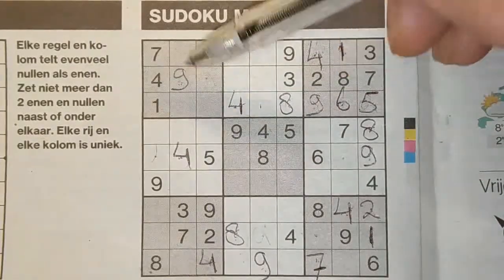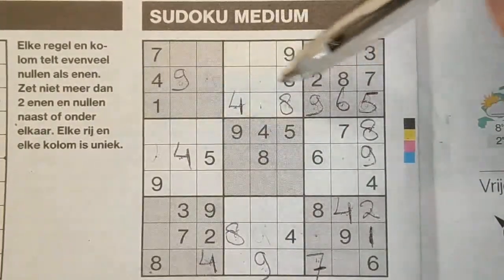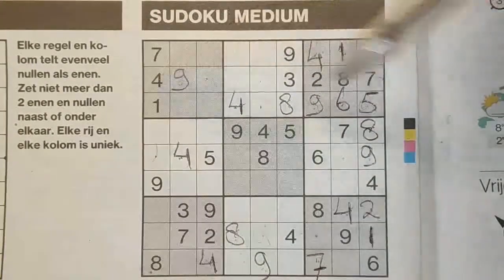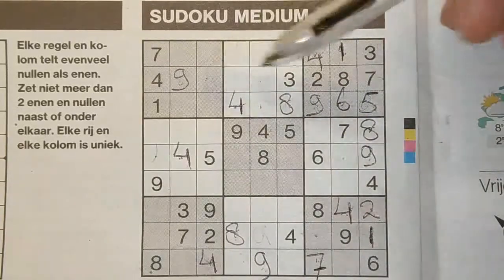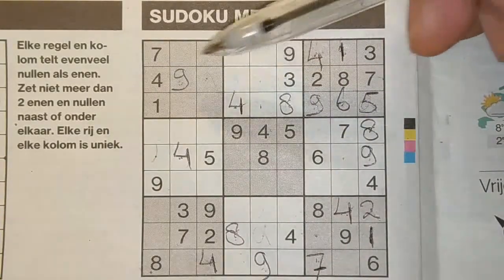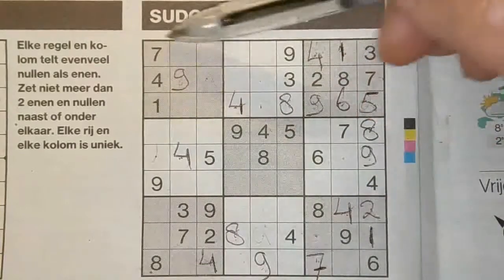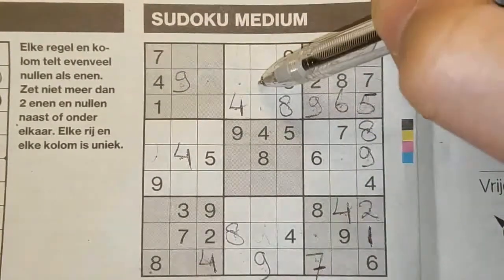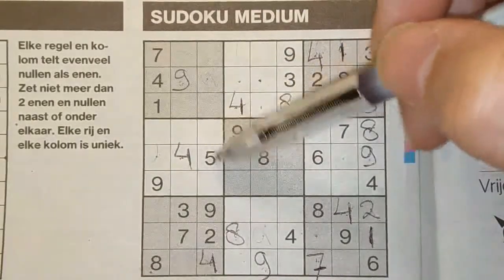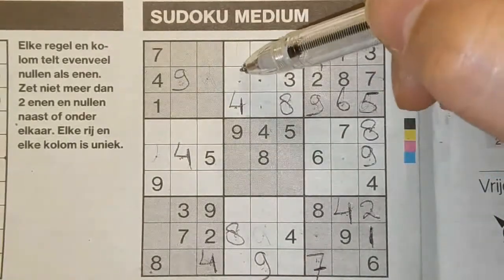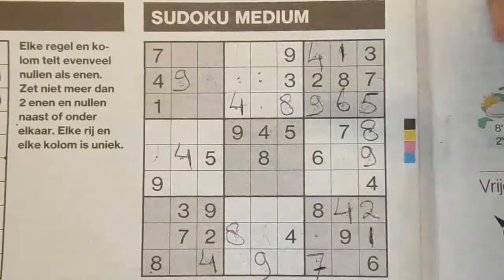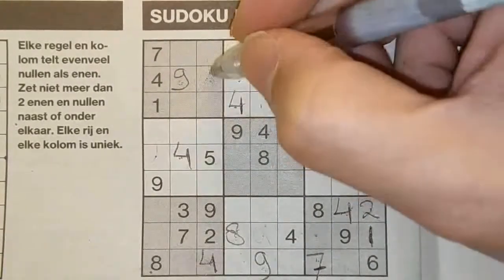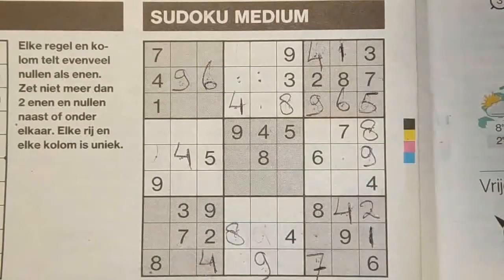Yes, 3 numbers are missing in the second row. The numbers are 1, 5, and 6. We have a 1 here in this big square, so no 1 there. 1 should be here or there. The same with the 5. I see here 5, so no 5 there. 5 should be here or there. 1 digit left. That is the digit number 6.